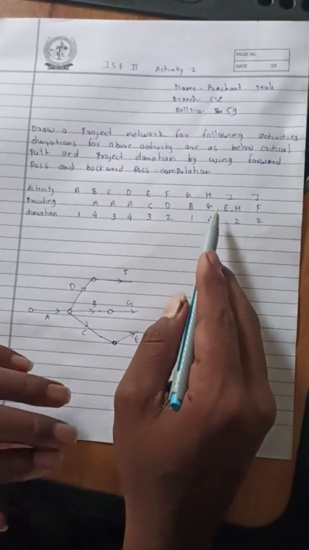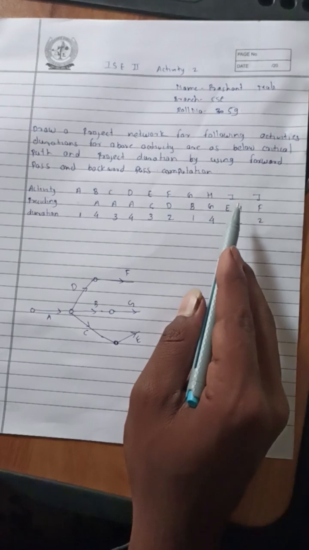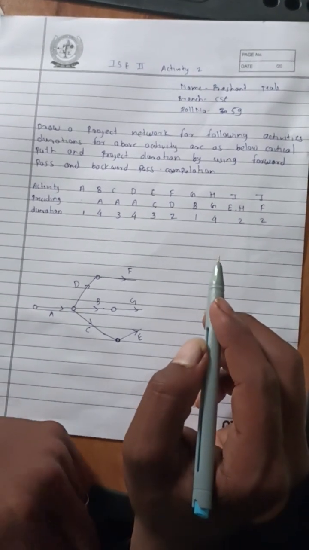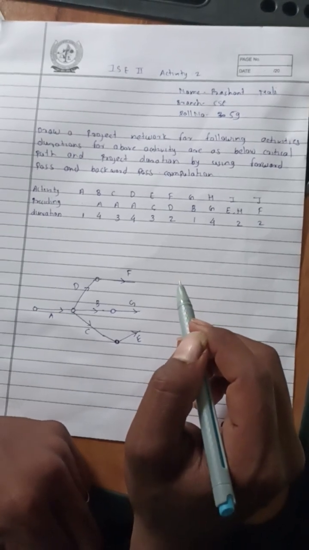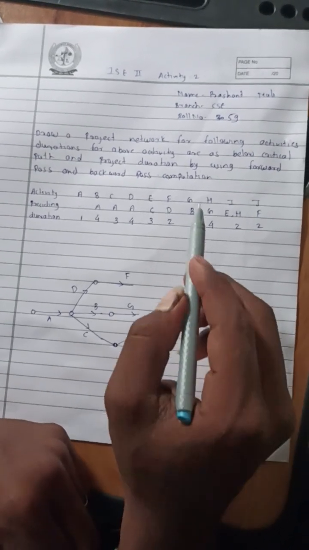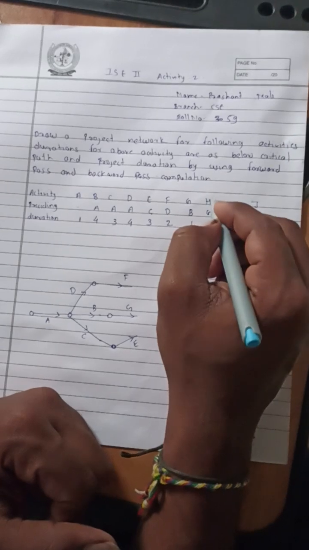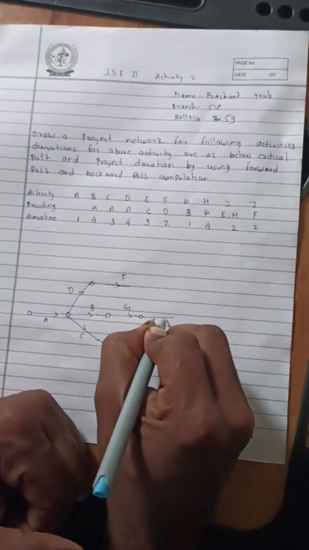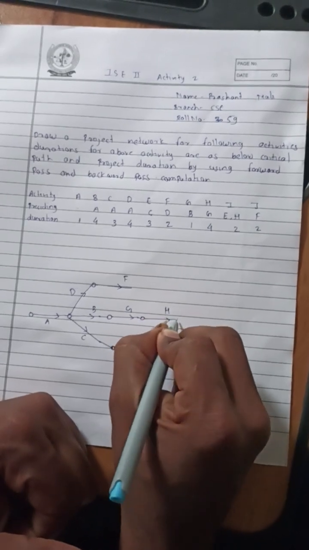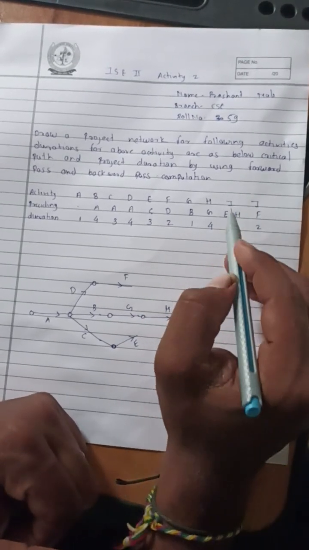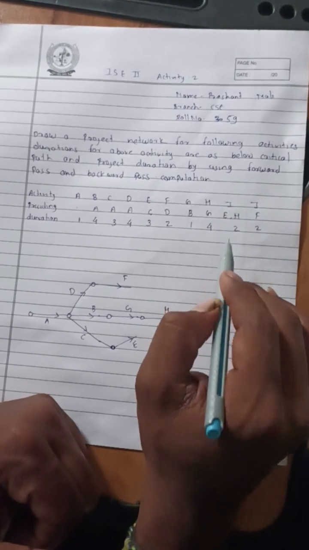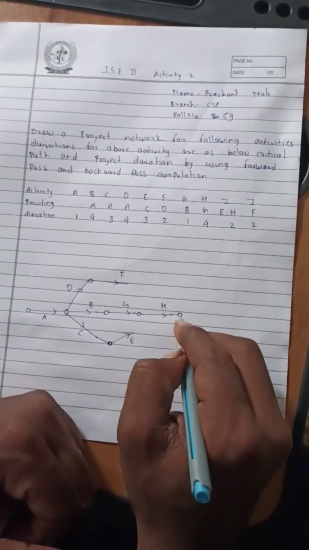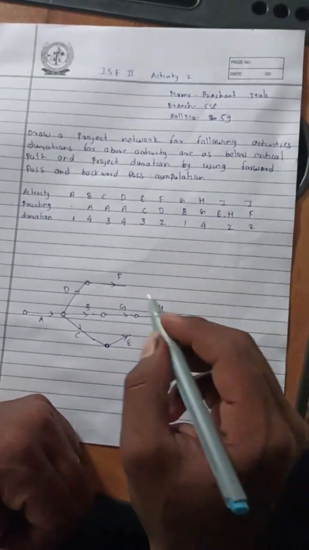Then after G there is an I activity which is performed after E and H. So we don't know where the H activity is. See, the H activity is after the G activity. So we create one node and we create one activity, that is H. Now here is one problem: the I activity is performed after E and H. So we have to connect the E activity to the node after the H activity.